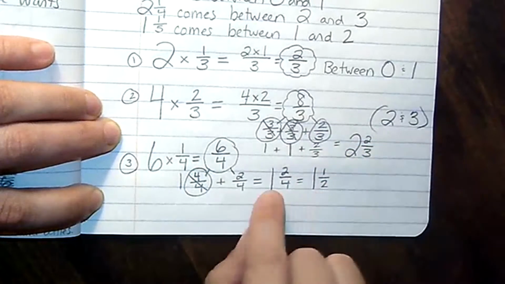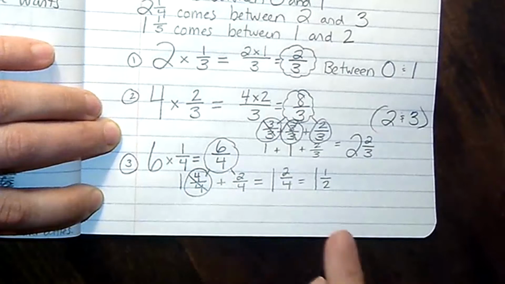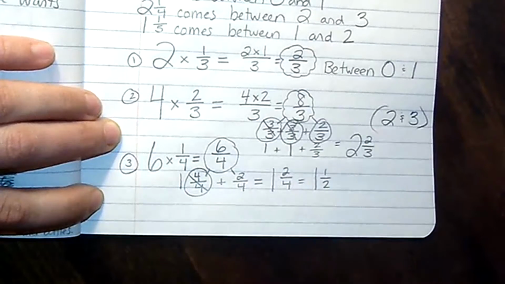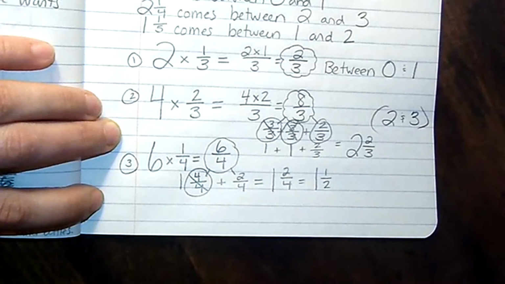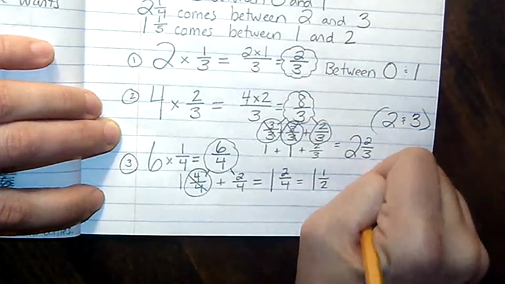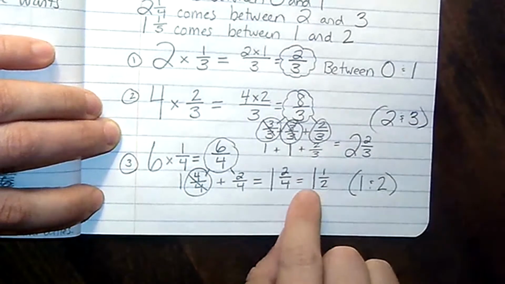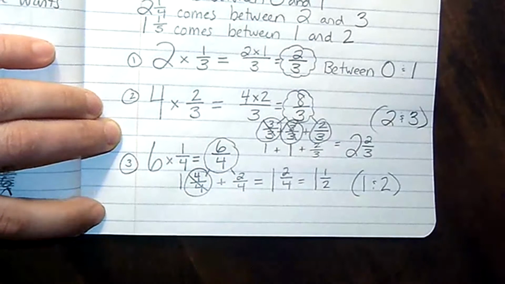Now, if my answer was either of these, if you had a whole chocolate bar and 2/4 of another one, or if you had 1 whole chocolate bar and half of another one, between which two numbers does your answer lie? It would be between 1 and 2, because you have more than 1 whole chocolate bar, but not quite 2.